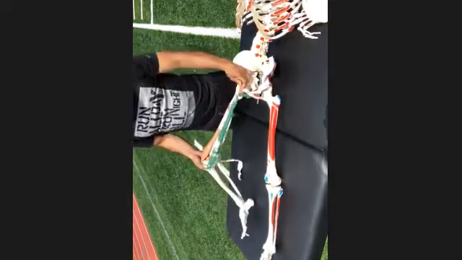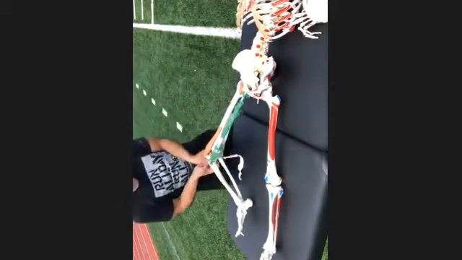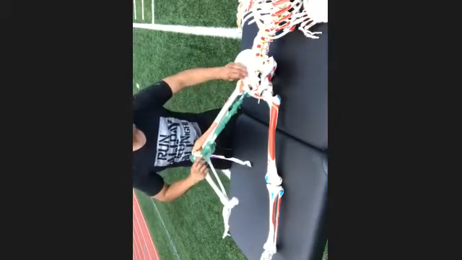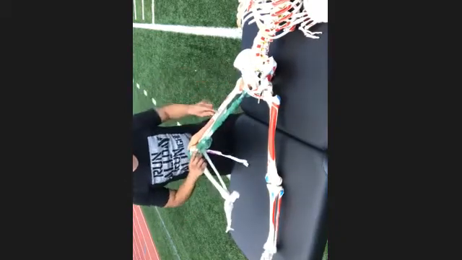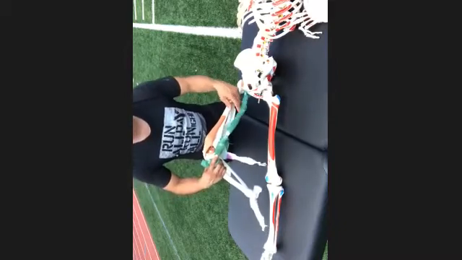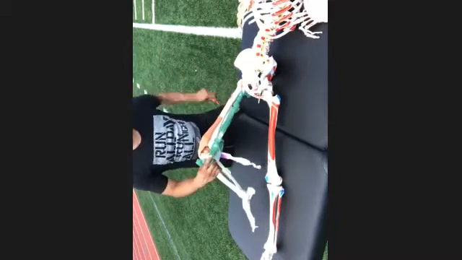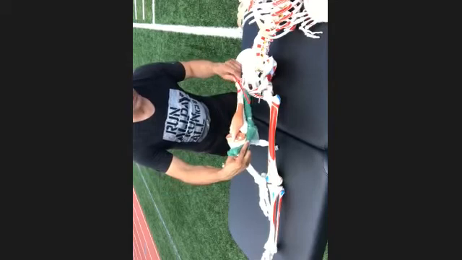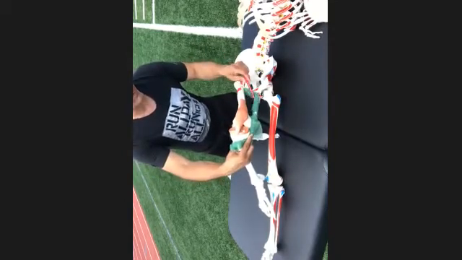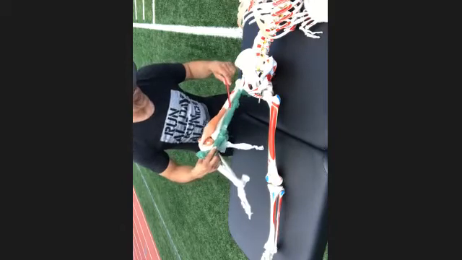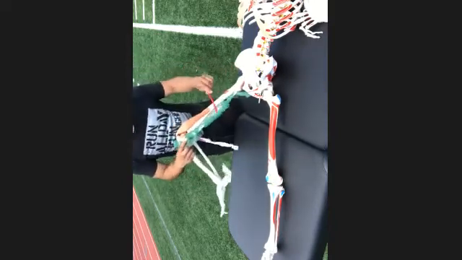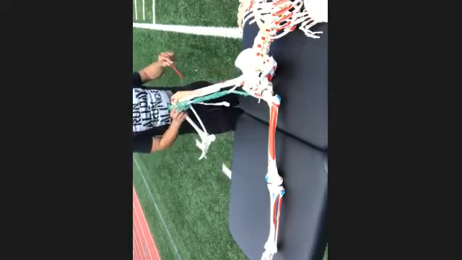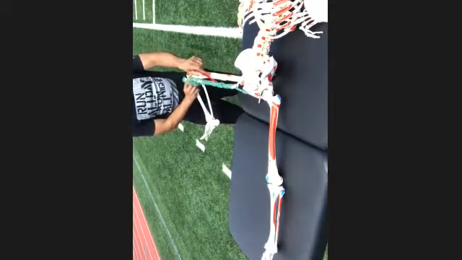Okay, so when we stretch the adductor group, this muscle, if it's in adduction, is going to be a little bit more slack. You may be able to see, you may not be able to, but when we bring the leg into abduction, it's going to become much more taut.